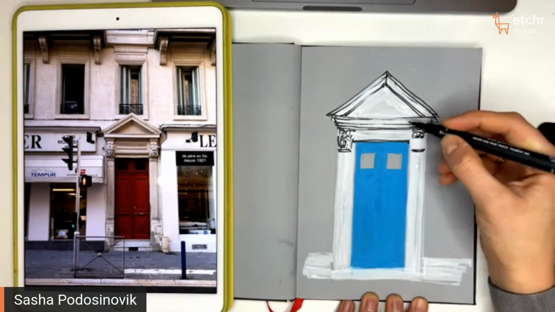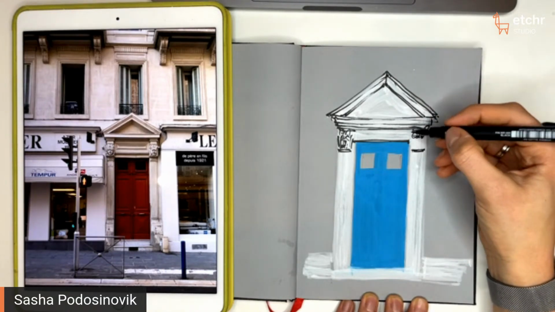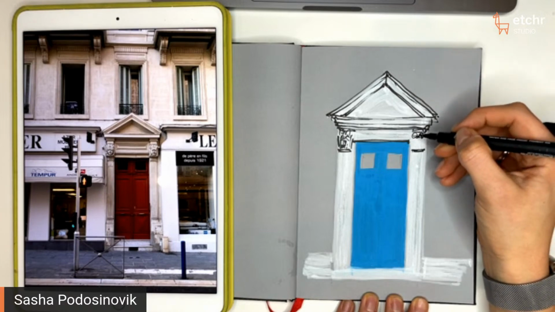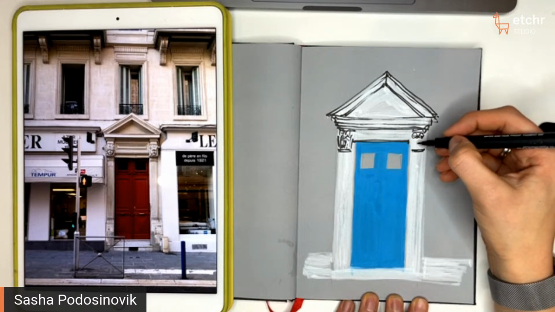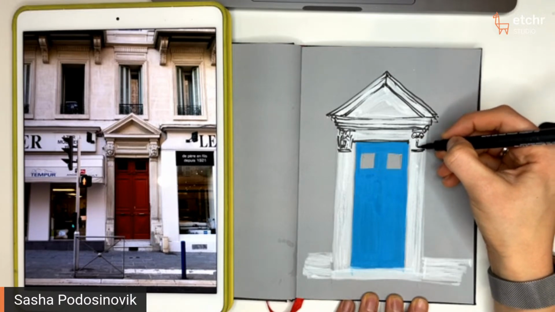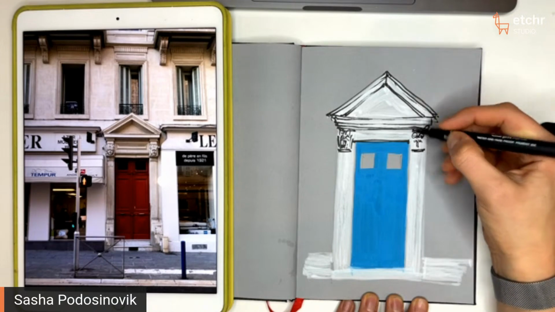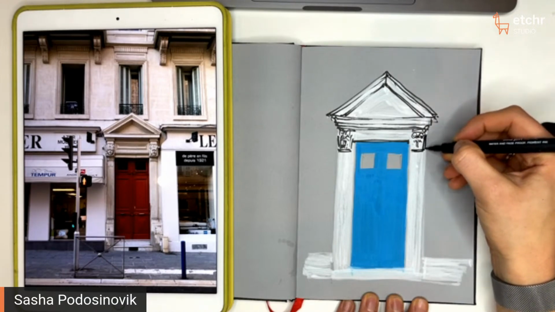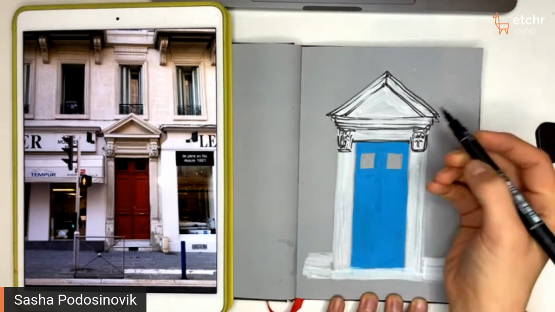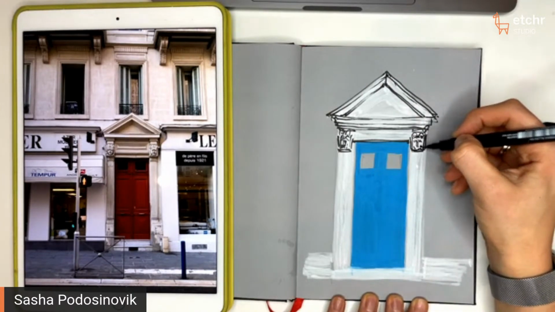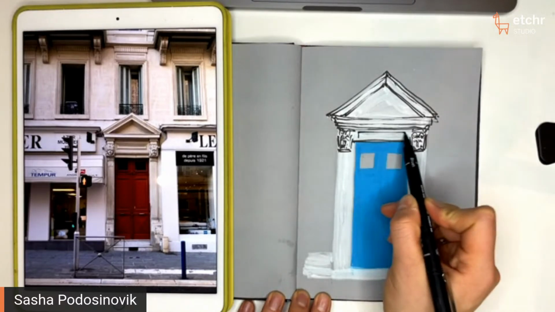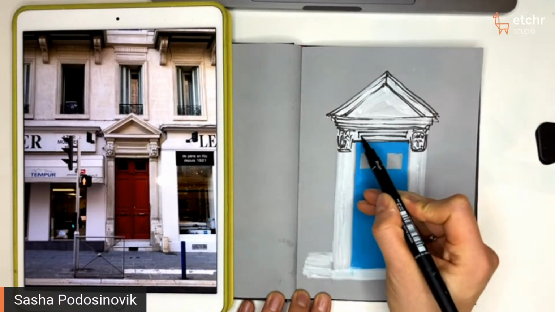Not only urban sketchers, but also maybe just some quick sketching. If you want to get used to quick sketching, and if you want to get this skill, you could just set a timer for, I don't know, 5, 10, 15 minutes and see what you can do in this amount of time.